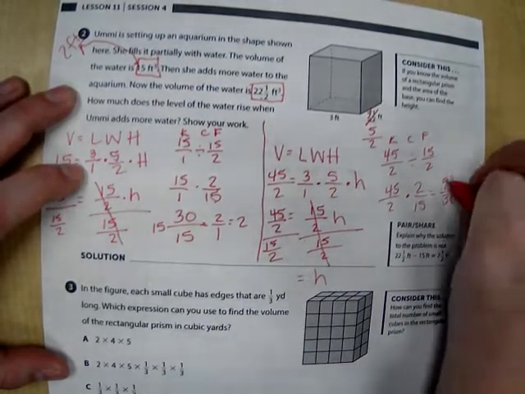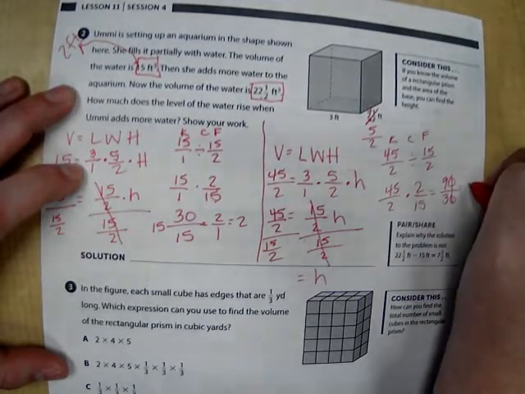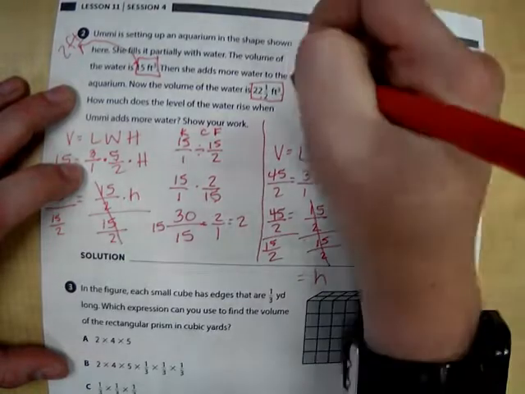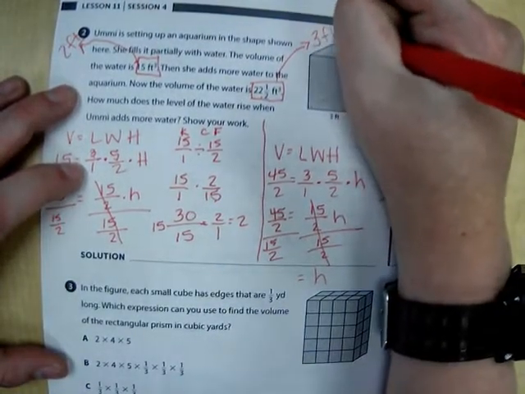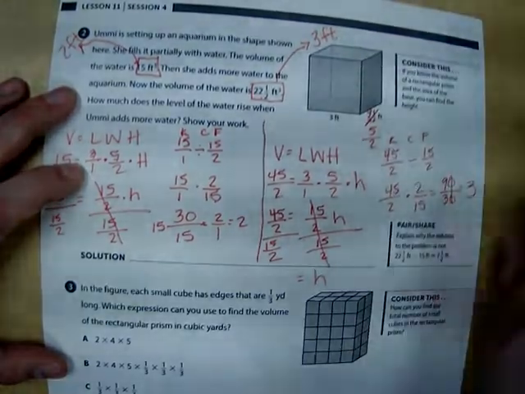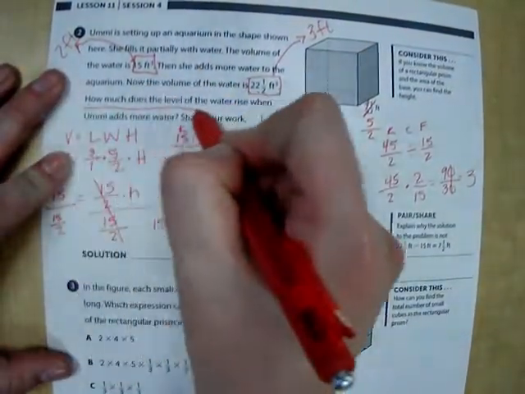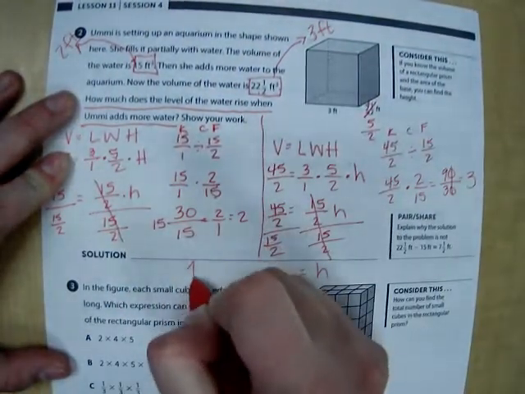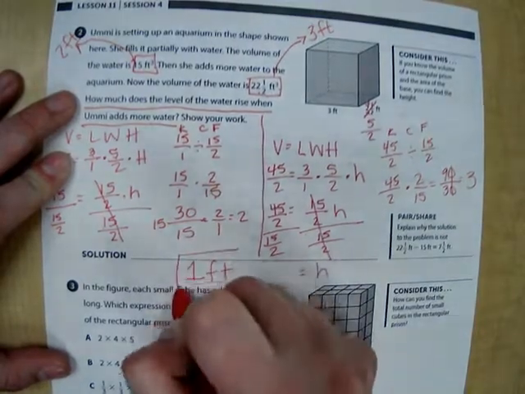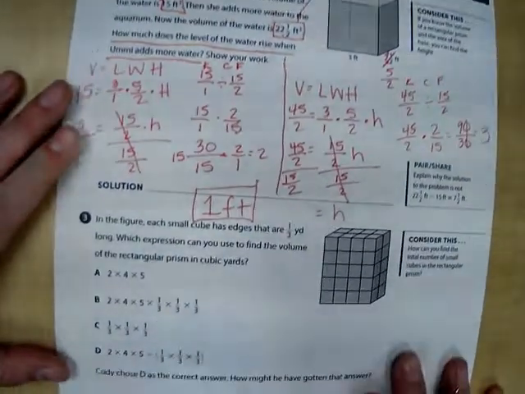Cancel out your zeros. 9 divided by 3 would be 3. So I know for 22.5 cubic feet, the height would be 3 feet. And so how much does the level of the water rise when Umi adds more water? So the difference between 3 and 2 would be 1 foot.